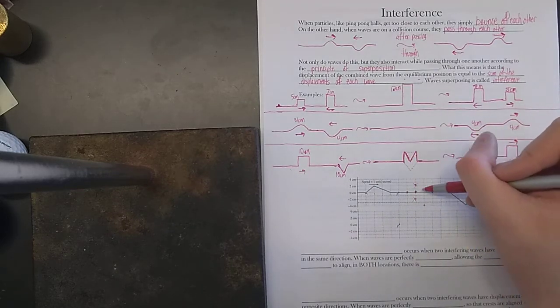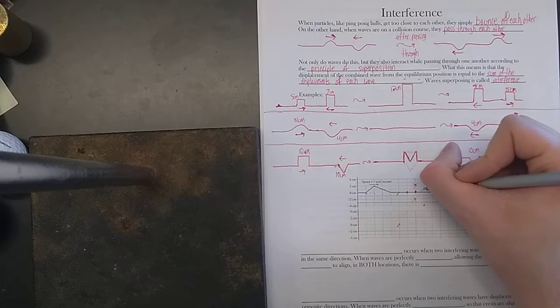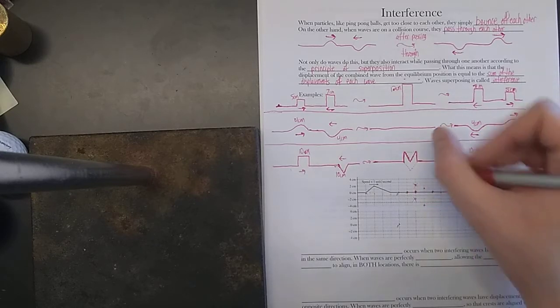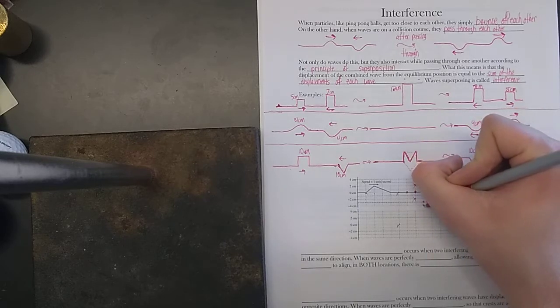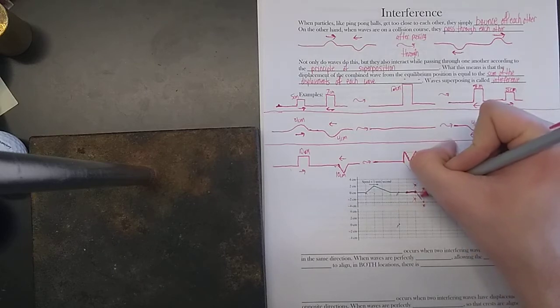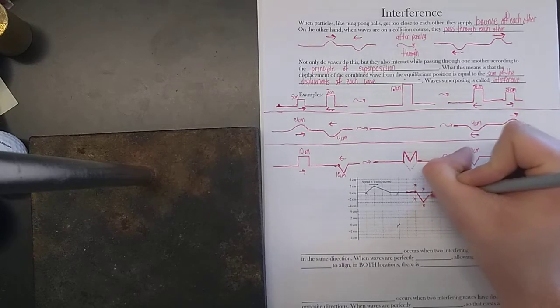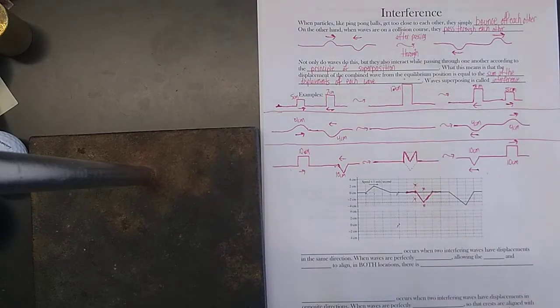At 2 units to the right from the left edge, this wave is at +1 centimeter. This wave is at -4 centimeters. Add those together, 1 plus -4 gives us -3. So the wave shape ends up looking like this. Okay, that's what you would get when the waves are totally overlapped.